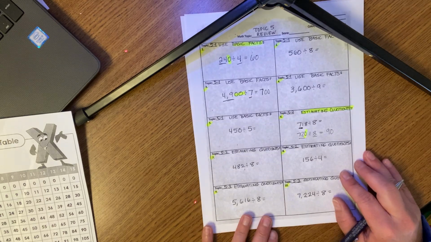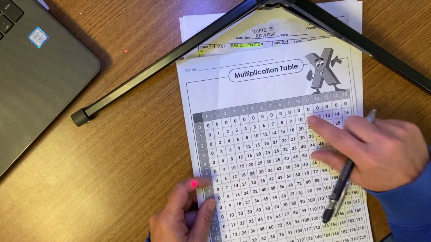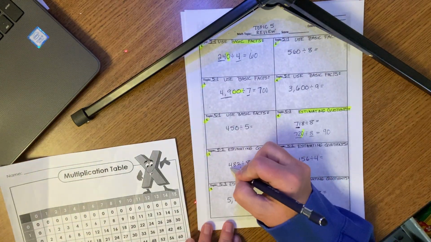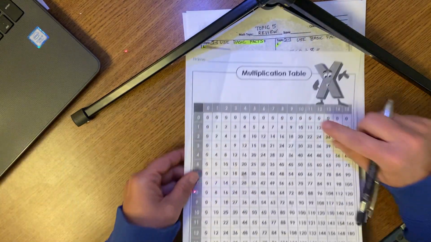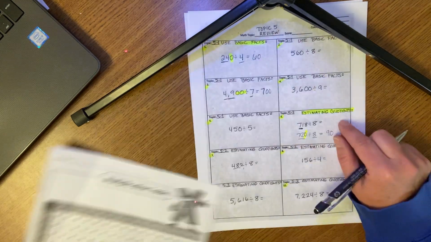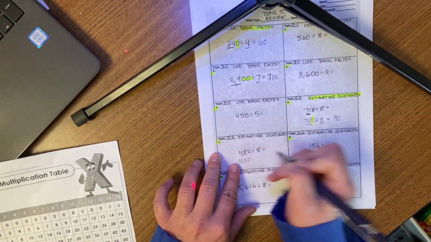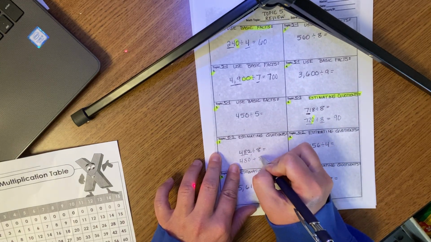Okay, so let's try another one. So here's 8, so I'm going to go to 8, and I'm going to look as close to 48 as I can. So that's 48, it goes in 6 times. So instead of 482, I'm just going to write 480 so that I can estimate easily.